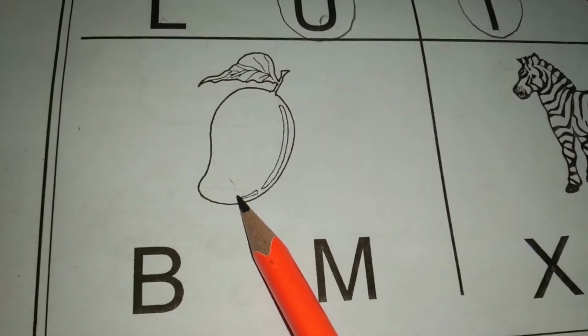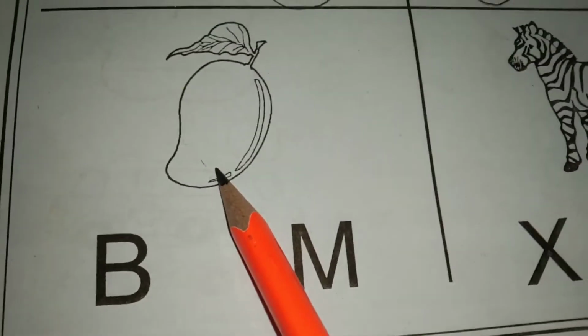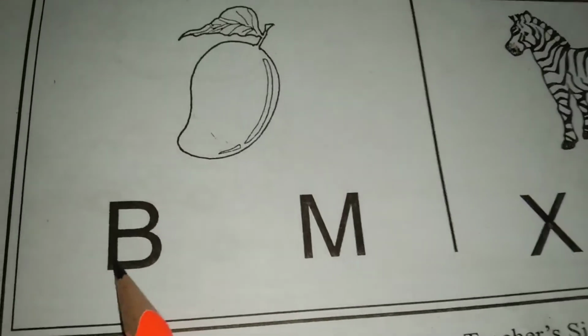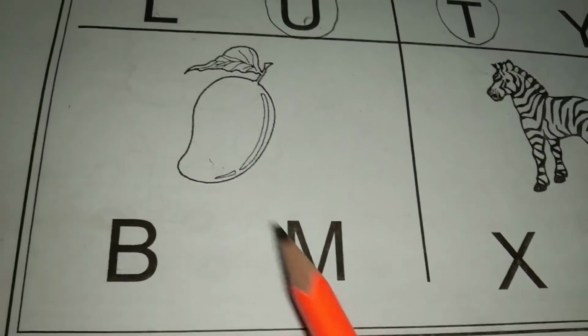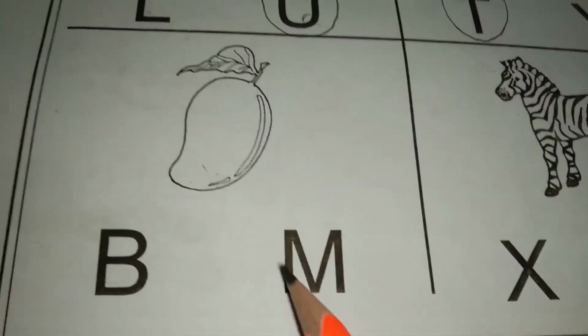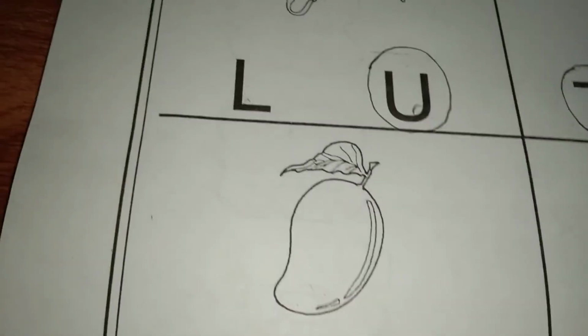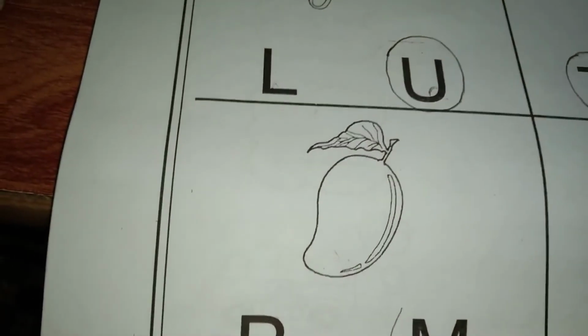Which picture is this? This is a mango. And which letter is this? B. And which letter is this? M. Mama. Mango. And M gives the sound of m. We will circle the letter M like this.